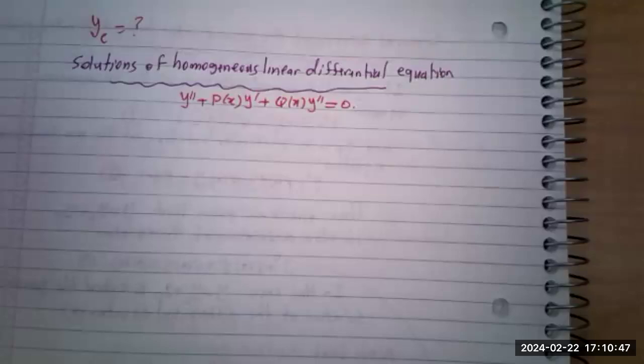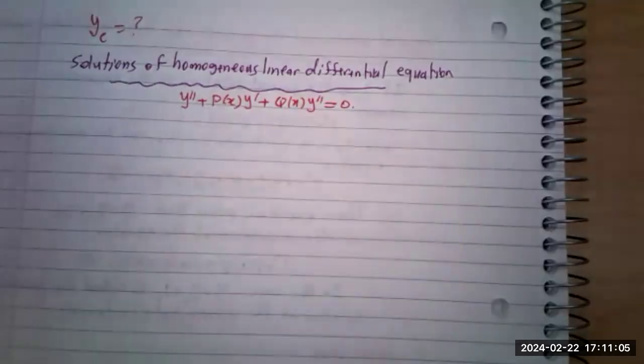A linear combination is like 2y1 plus 3y2, or c1y1 plus c2y2. If you are familiar with the notion of linear algebra, what we really want to prove is that when this type of equation is given to you, there are infinitely many solutions.